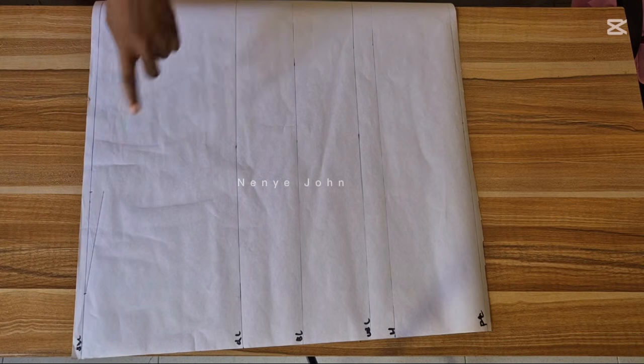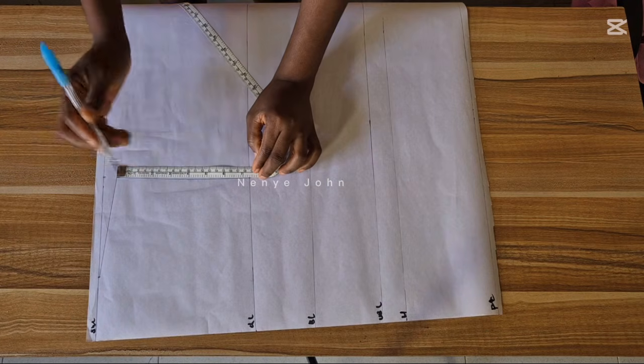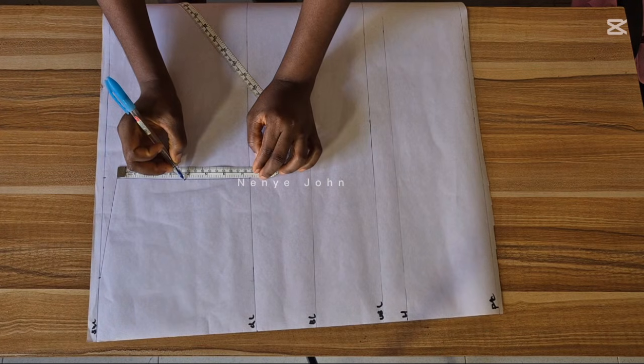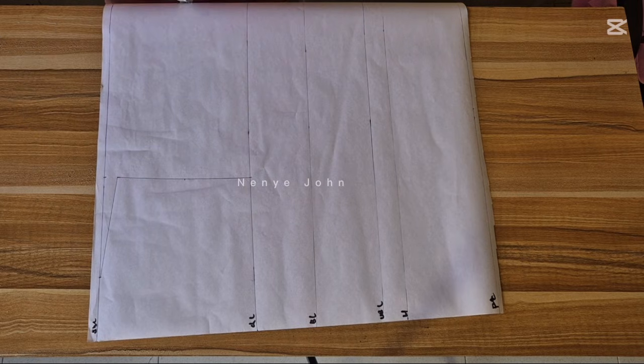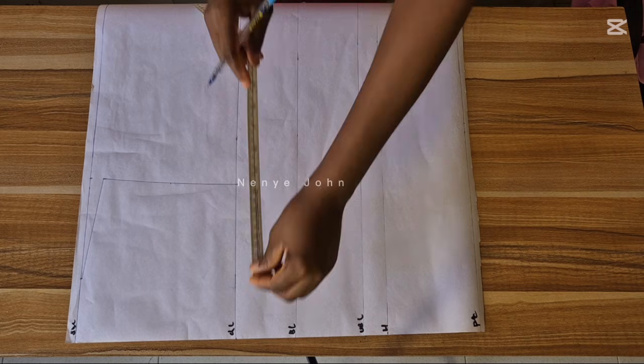Now from that shoulder slope, connect to your chest line like this. Now from the shoulder slope to your chest line, you get the midpoint. Okay, on that midpoint you'll be going in by 1 inch. Yes, just indicate 1 inch.